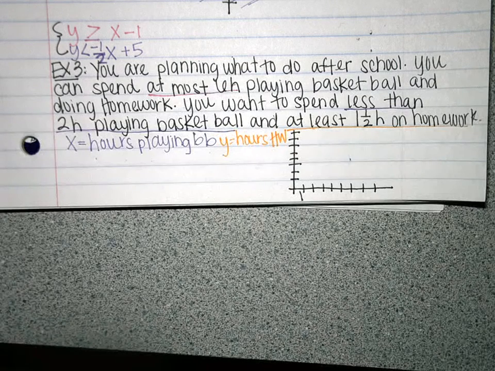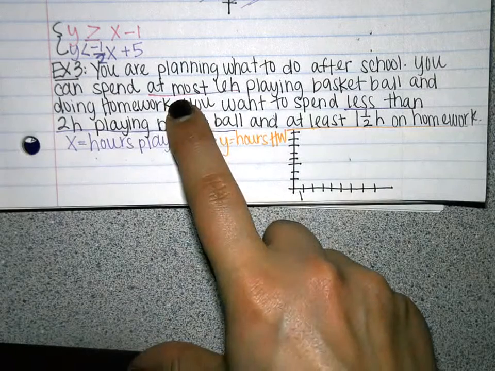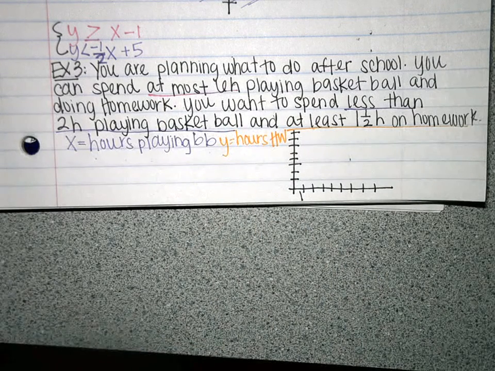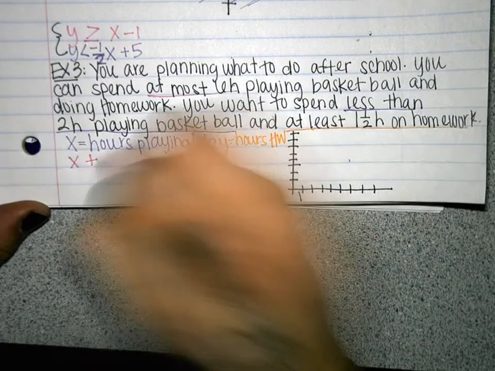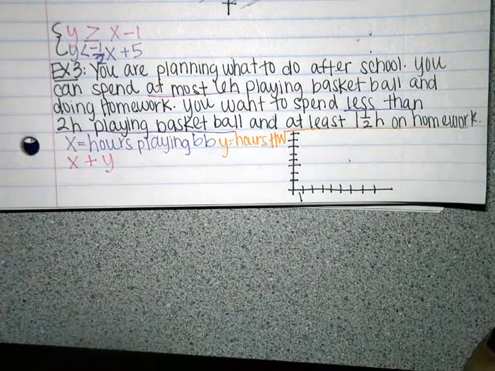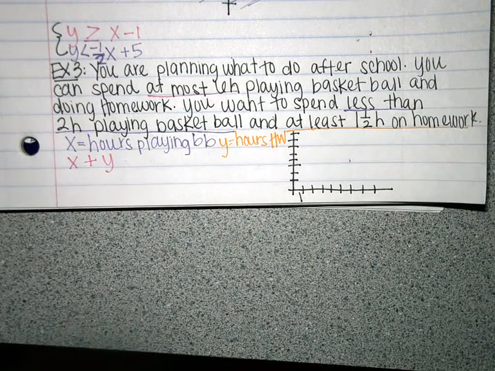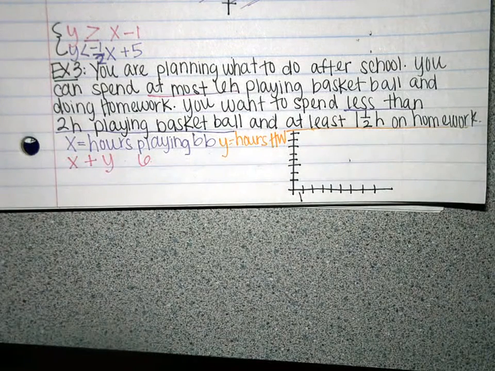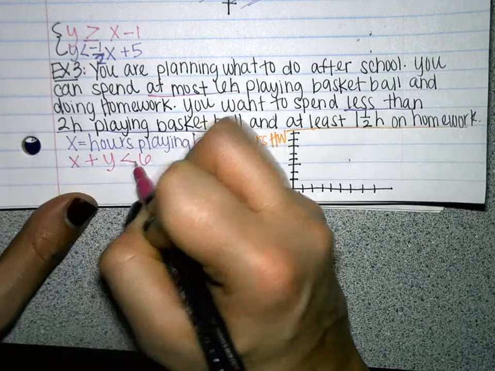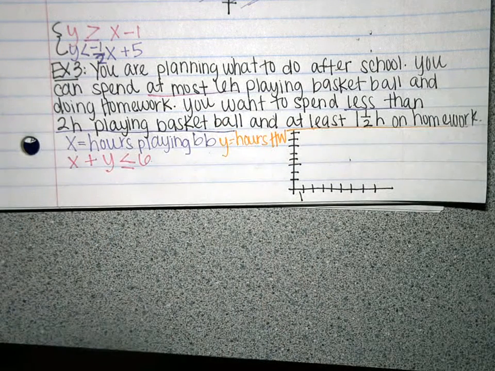So in this problem, we actually have 3 different inequalities that we're going to write. The first one is going to be how many hours total we want to do both activities combined. So I want to spend at most 6 hours playing basketball and doing homework. So if x is my number of hours playing basketball and y is my number of hours doing homework, I want both of those to combine to be at most 6 hours, which means I don't want to spend any more than 6 hours doing it. So that's going to be x plus y less than or equal to 6. Because 6 is my maximum.